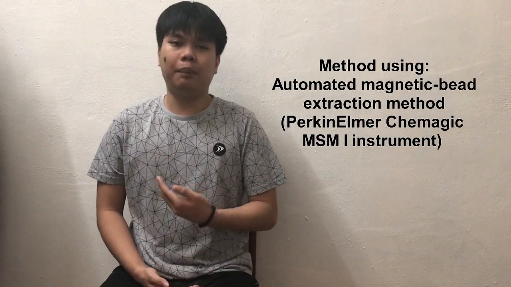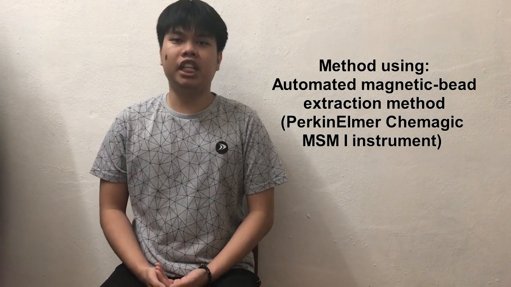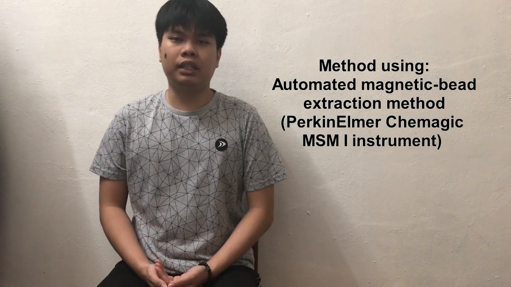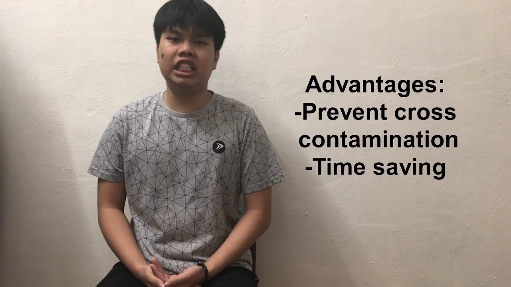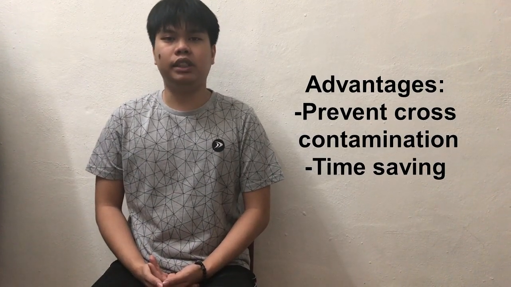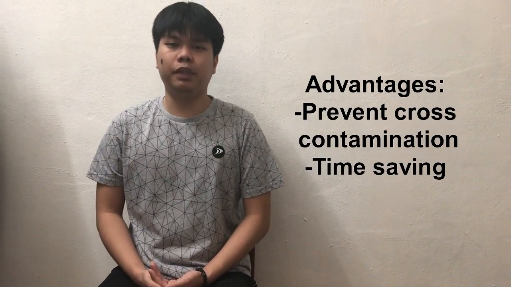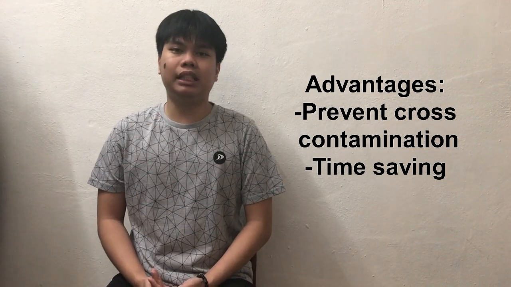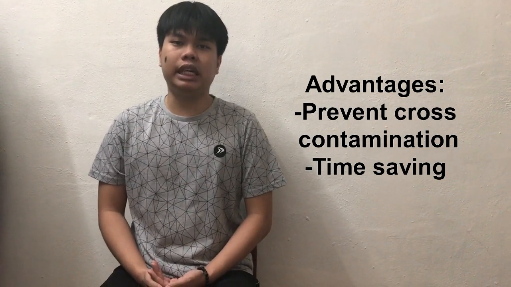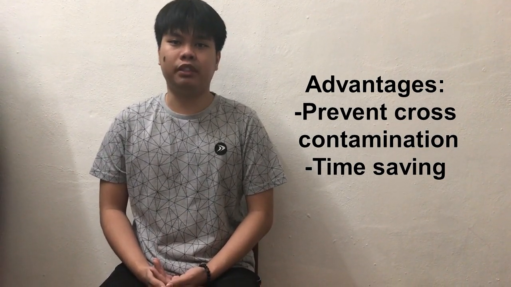During the DNA extraction process, we are going to use the automated magnetic bead method with the Perkin-Elmer Chemagic MSM1 instrument. This instrument has a valve designed to prevent cross-contamination of the samples. Besides that, it is also a time saver because it can run up to 96 samples per run.